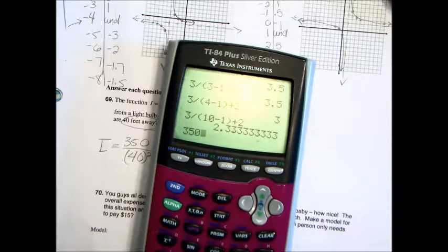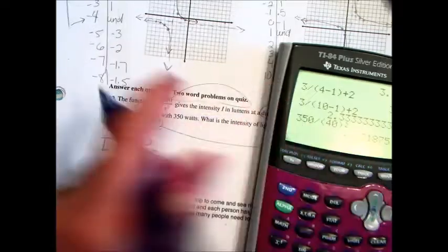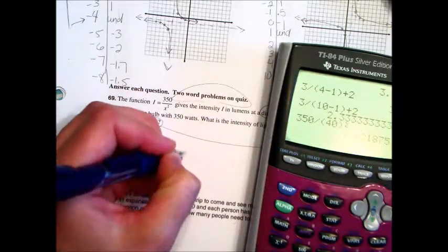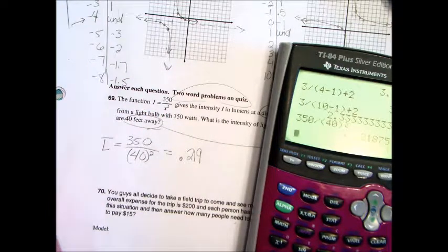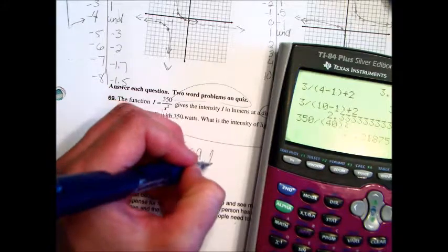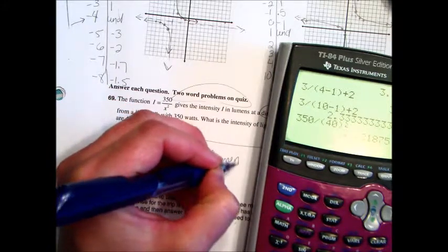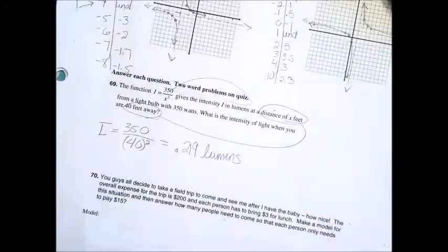I can literally type this on my calculator and get, why don't we say the intensity is 0.219, and it is measured in lumens. Okay, not so bad, was it, guys? That was pretty easy.